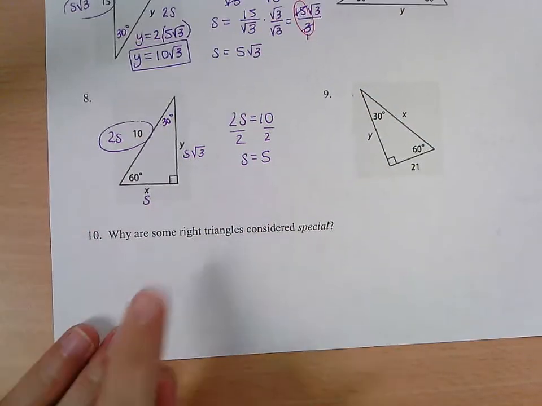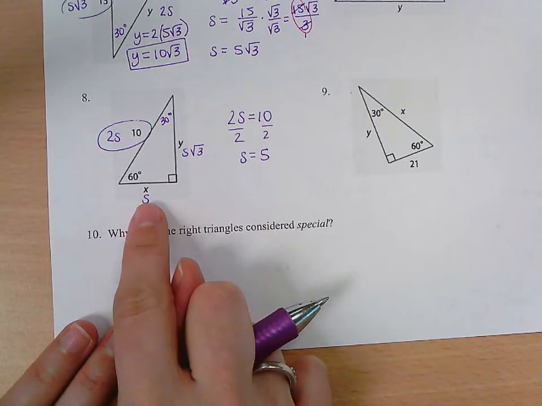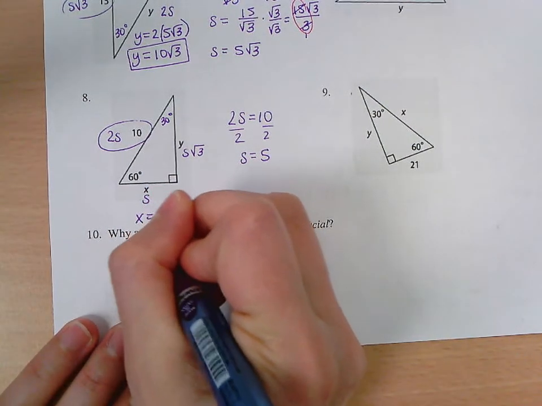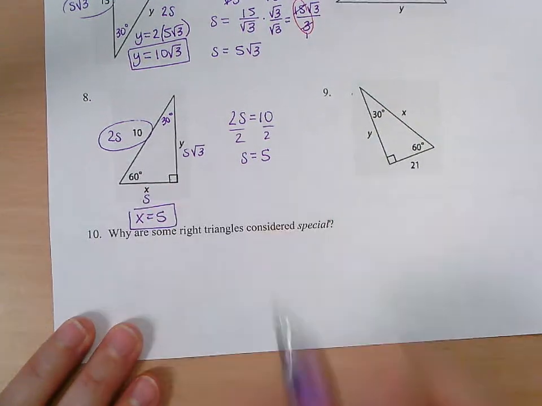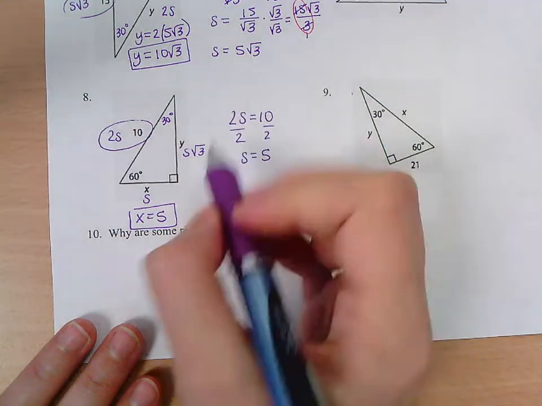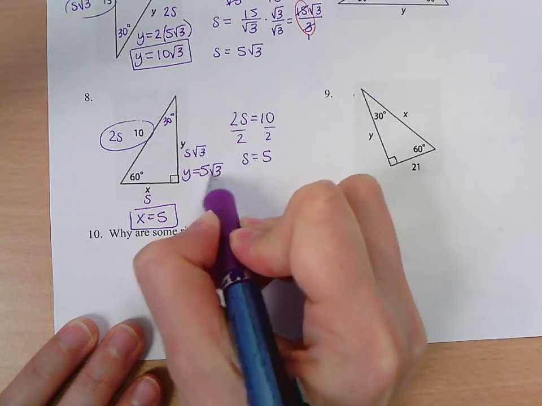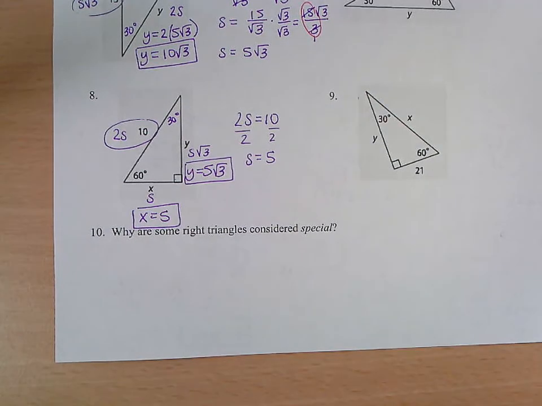Okay, so now I go back and just plug S in. To find X, X is equal to S. So that means X is just 5. And then Y is S times the square root of 3. So that means Y is 5 times the square root of 3. And that one's done.